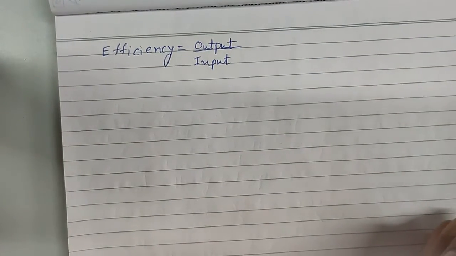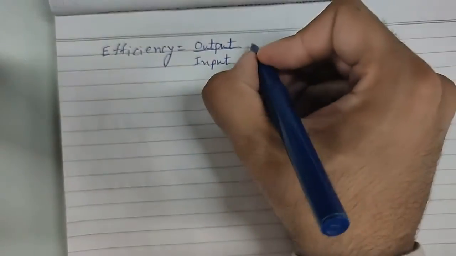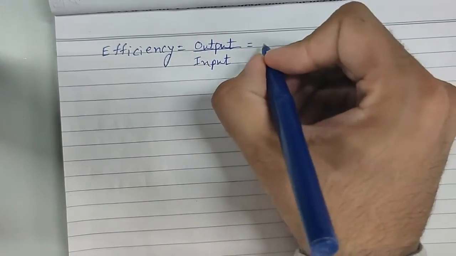Now the same fraction can also be written in another two ways.